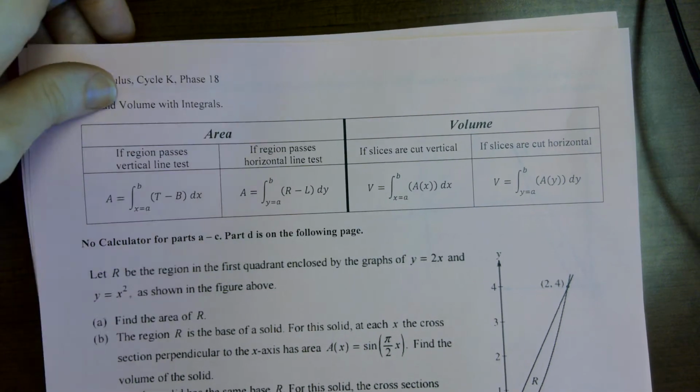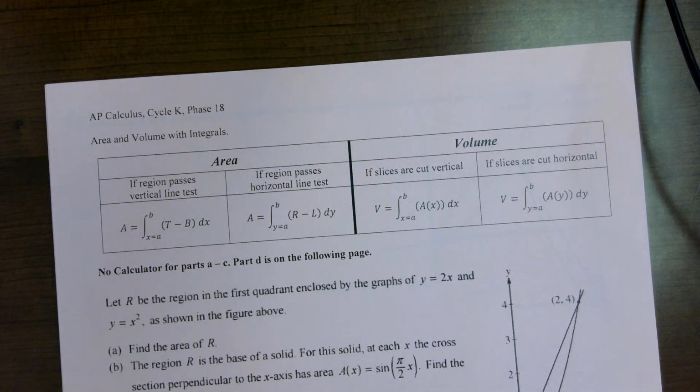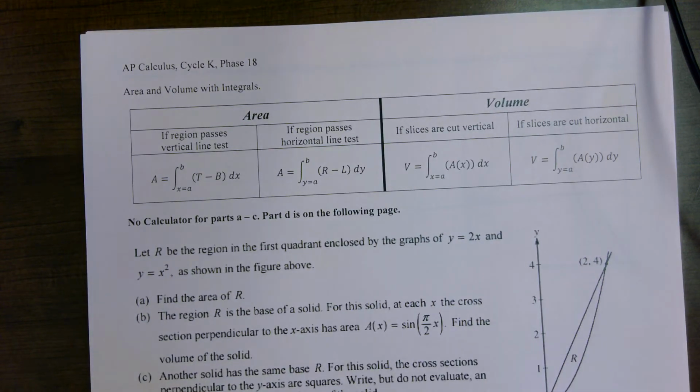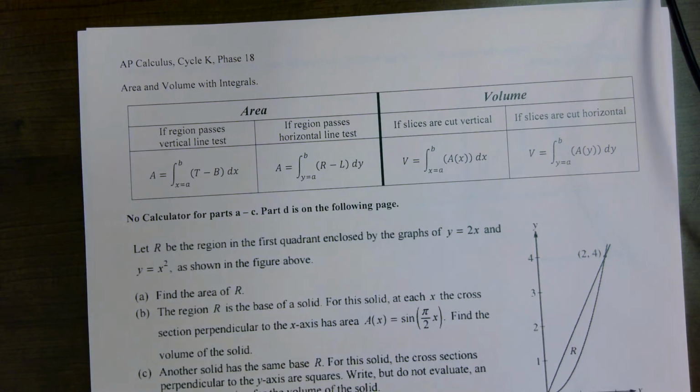Hi guys, so we're going to do some problems that put area and volume together. These next 2 days, in 2 phases, we are going to be just taking AP style problems. Most of them will be actually former AP problems, but I don't remember if this one is or not. Maybe it is. But if it's not an exact AP problem, it's this type of style.